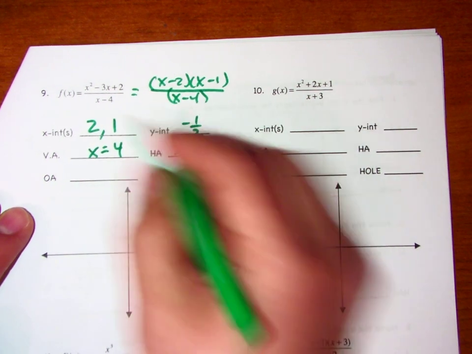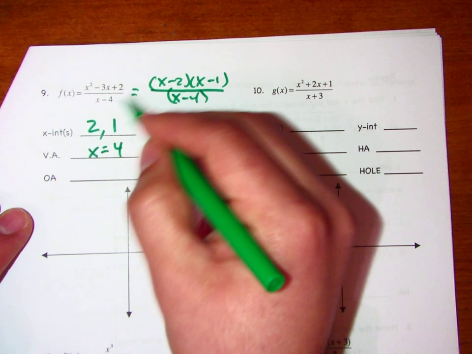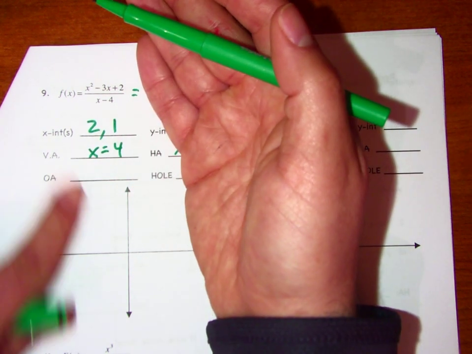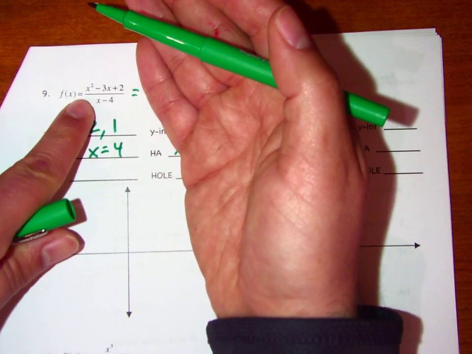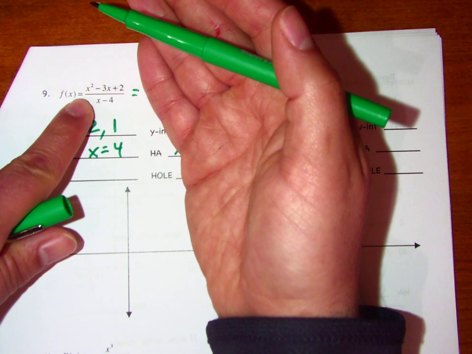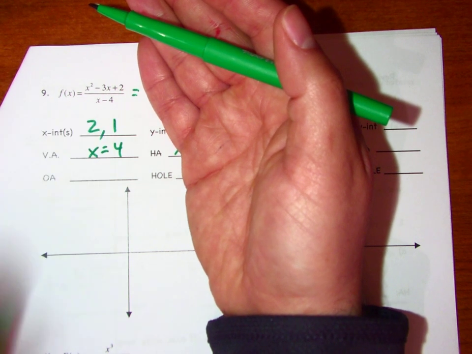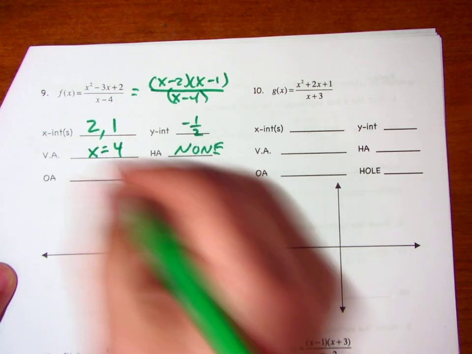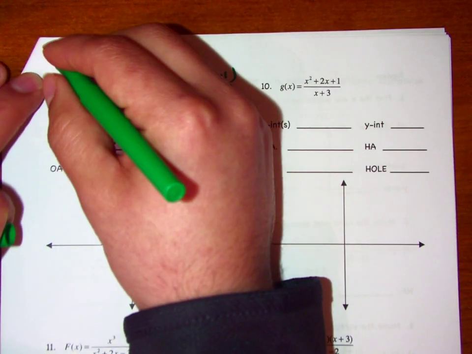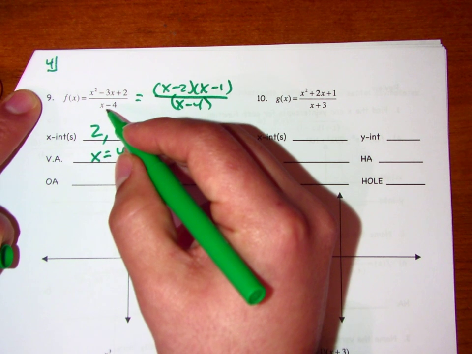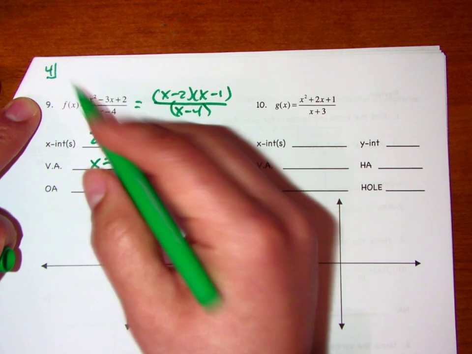So now how do we find the oblique asymptote? You're just going to go back to the original one here and do either long or synthetic division. Now this is set up for synthetic, since we're dividing by x minus or x plus something, that's easy to do. So I'm going to do synthetic division right up here real quick. Remember, you take what you're dividing by, set it equal to 0, and you get x equals 4.